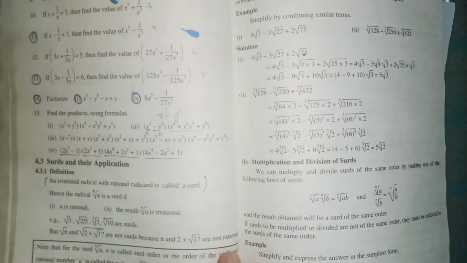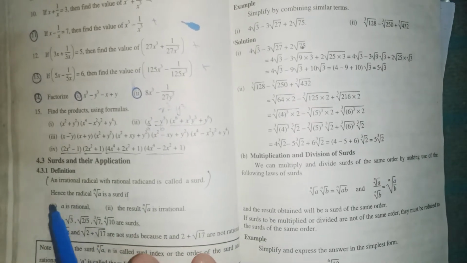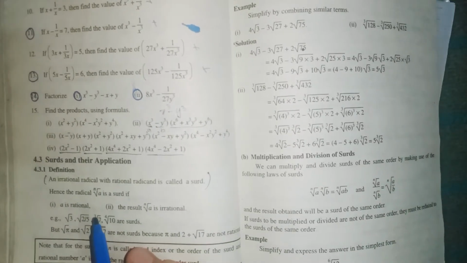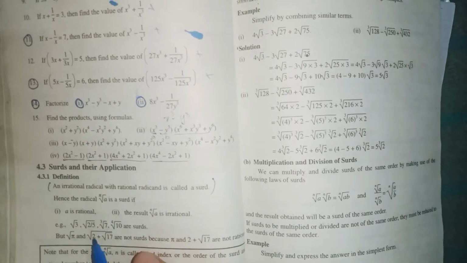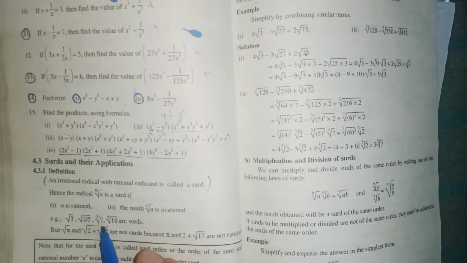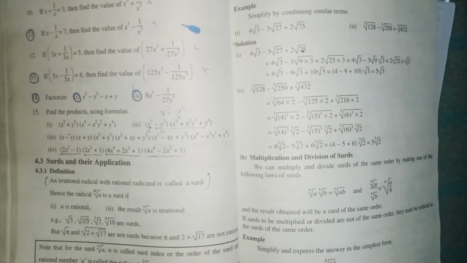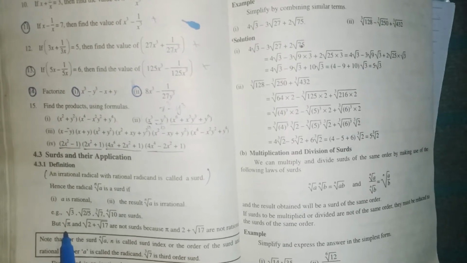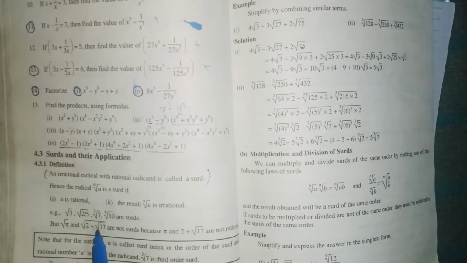It means for a surd it is compulsory that the radical should be irrational and the radicand, the number inside, should be a rational number. 17, 2 over 5 is rational, 7 is rational, 10 is rational, but it should not be irrational. In this example, pi is an irrational number, so it will not be a surd. Square root 17, again it is an irrational number, so they are not surds.